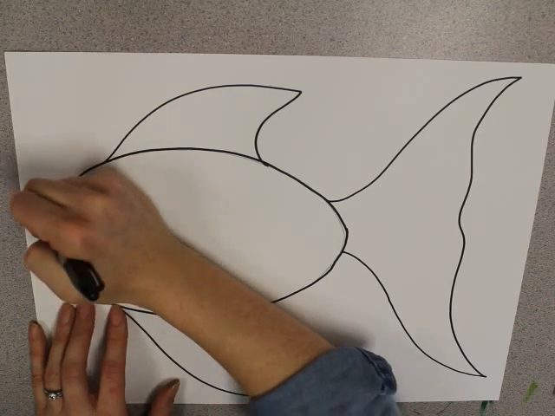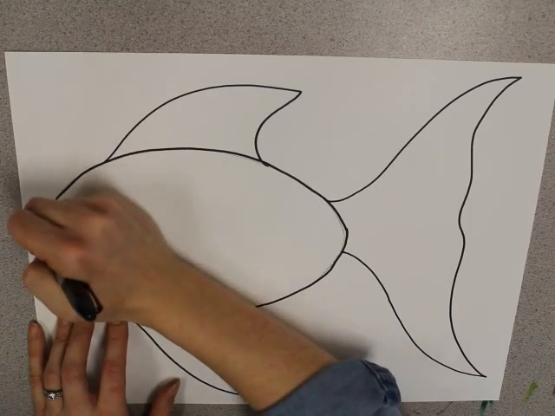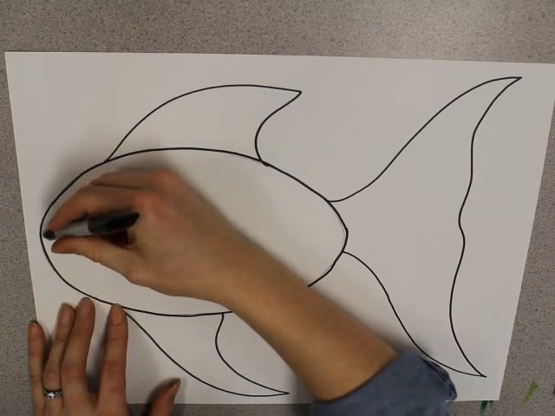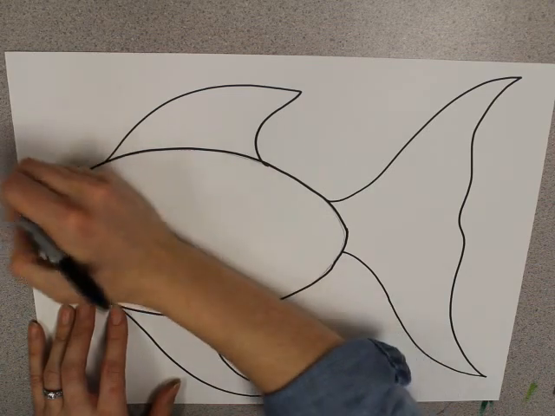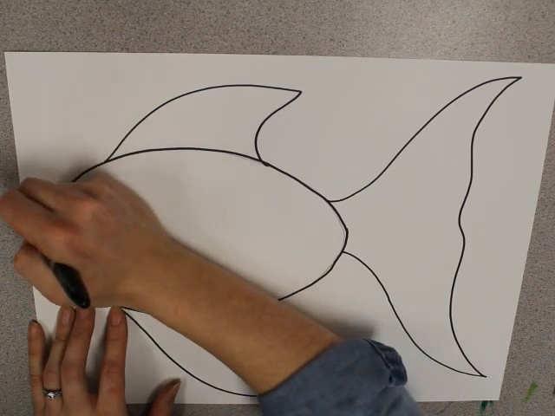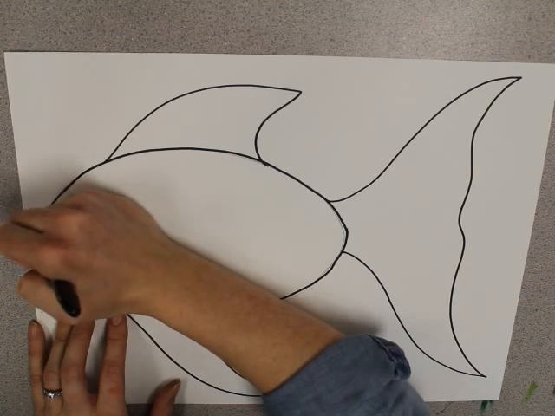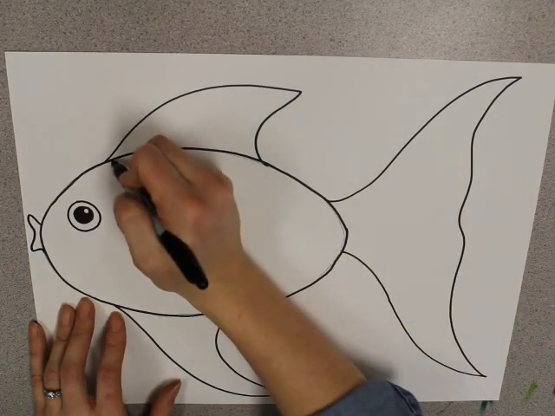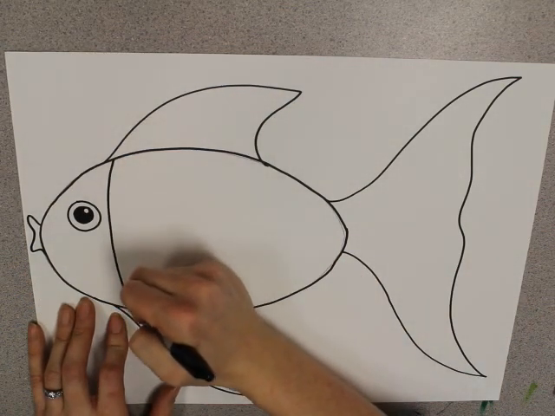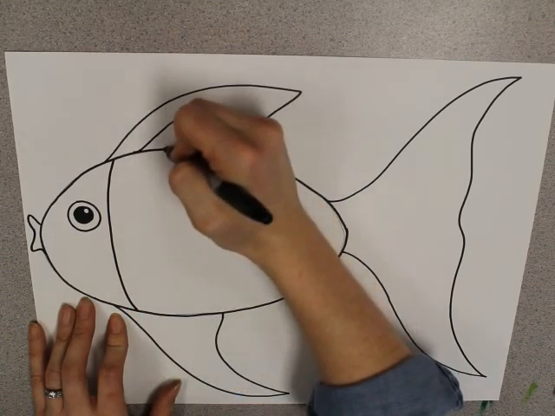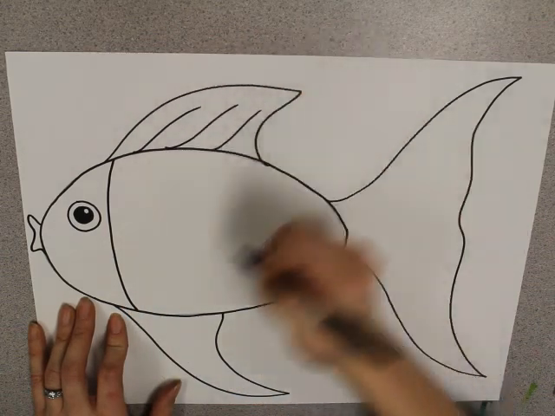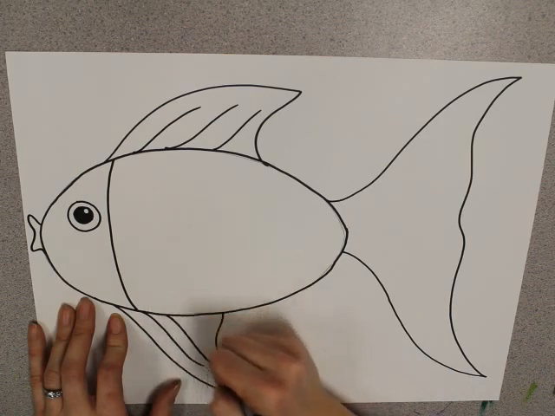And his little fishy mouth. I could put a little smile. I could put a big kind of frowny line like the pout pout fish. I think I'm going to give this fish some fishy lips. Like that. I'm going to add a few more details to my fish and then I'll be ready to think about my pattern on the body.